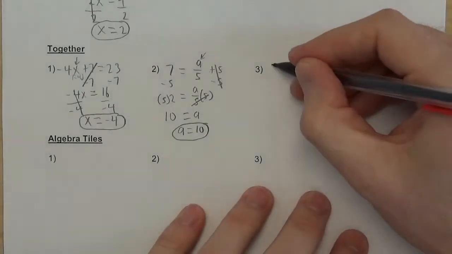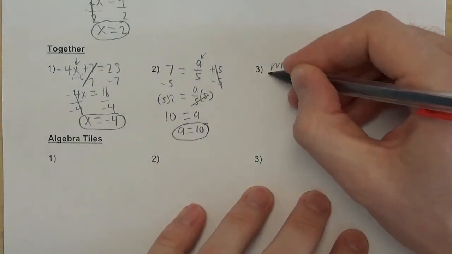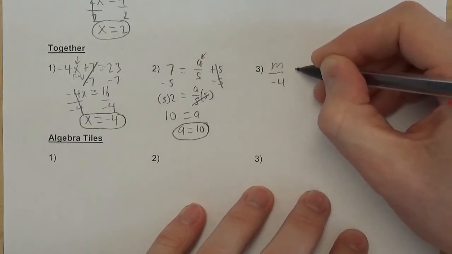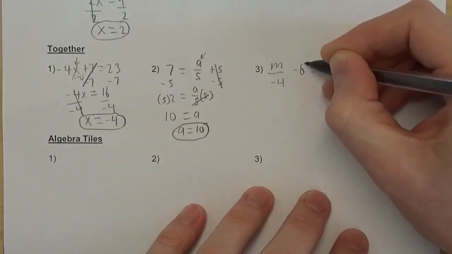Let's take a look at number 3 here. We have m over negative 4 minus 6 equals 5.